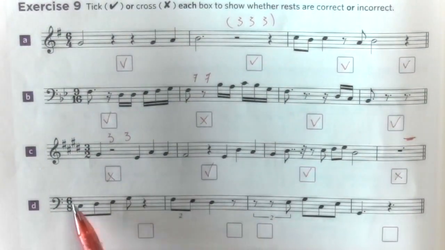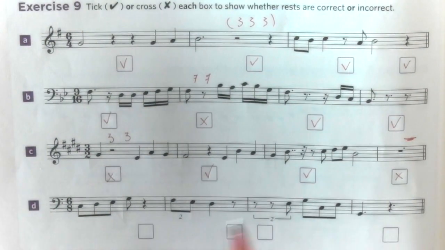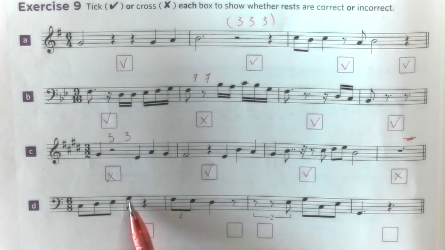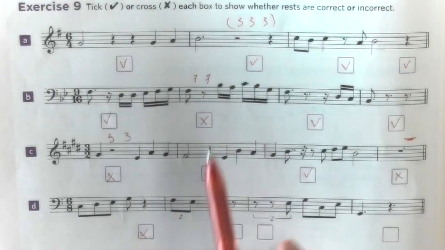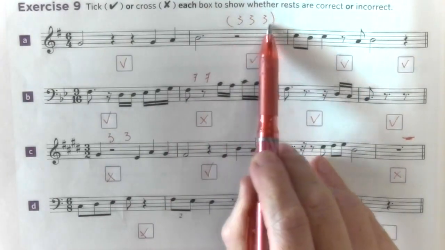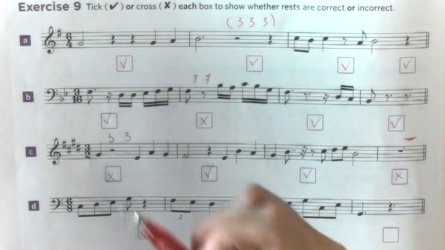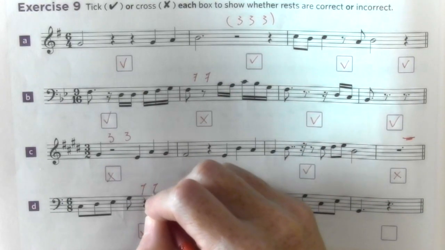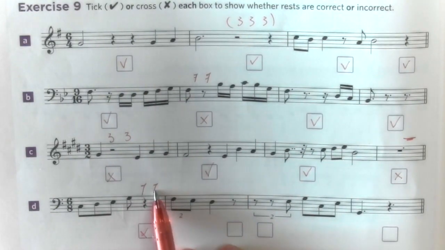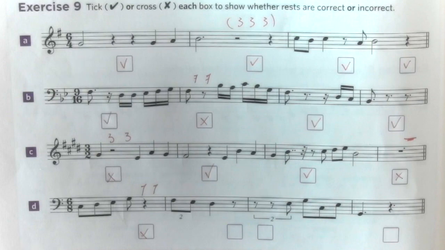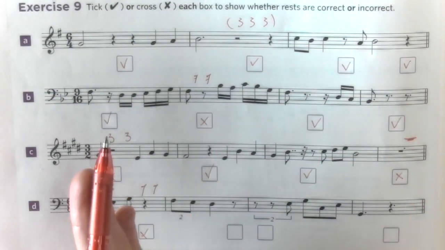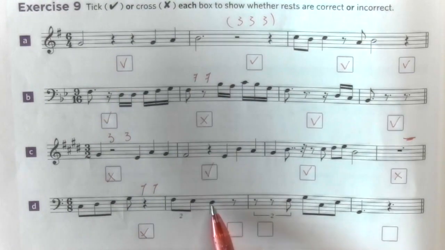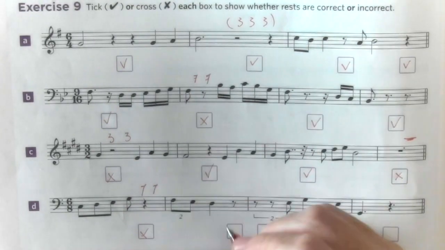6/8 means 6 quavers grouped in 3 as a compound time. So 1, 2, 3, 1, 2, 3. This is incorrect for the same reason that I said here. You could merge 1 and 2, but you can't merge 2 and 3. So the correct version of this should be this: 1, 2, 3. Remember this. A duplet, 2 quavers in the space of 3, and 1, 2, and 3. Correct.